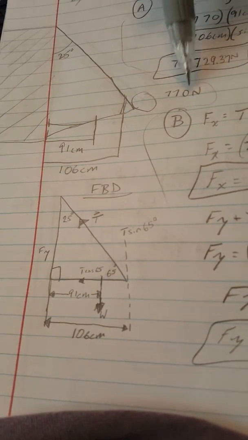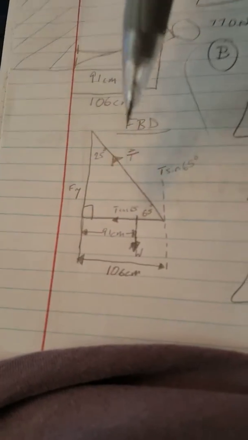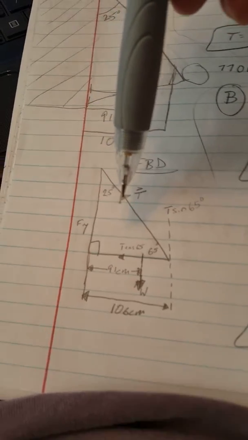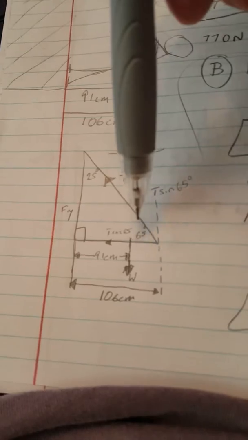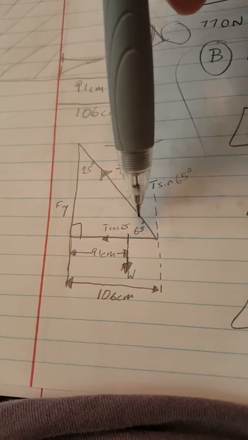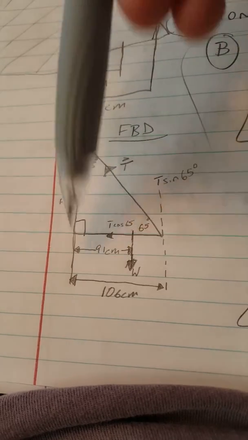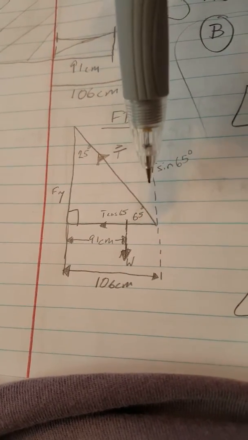We know that the climber weighs 770 newtons. So then here's my free body diagram. I take what I was given: 25, 65, 90 equals 180, so it's a 65 degree angle right here. Fy is the vertical wall force. Here's the 91 centimeters and 106.